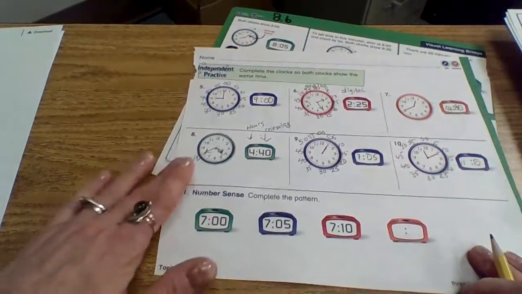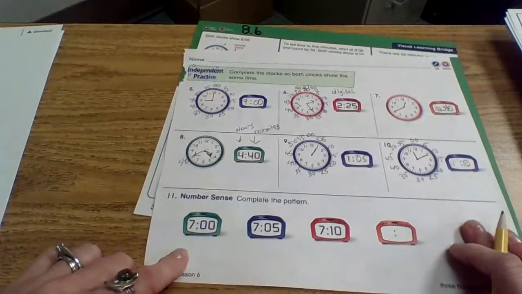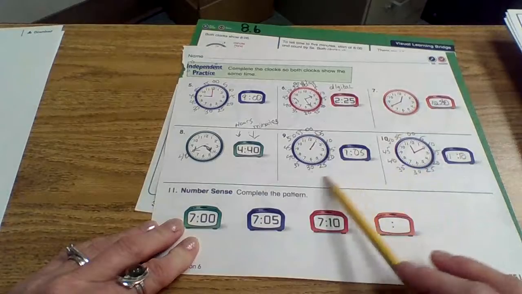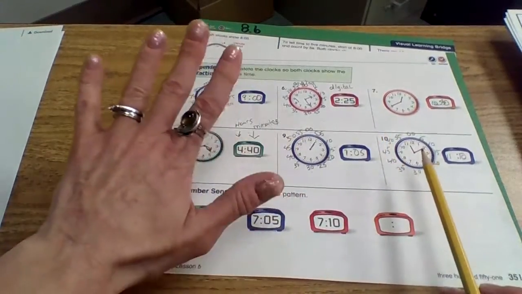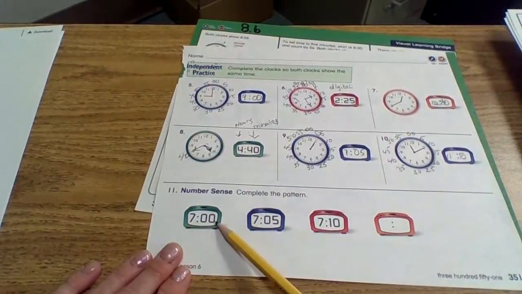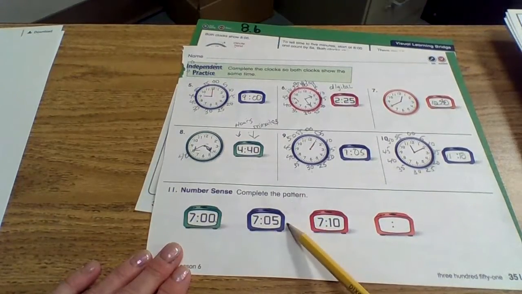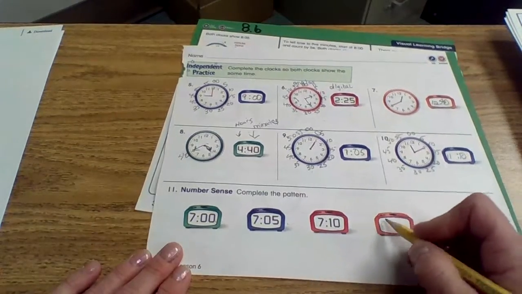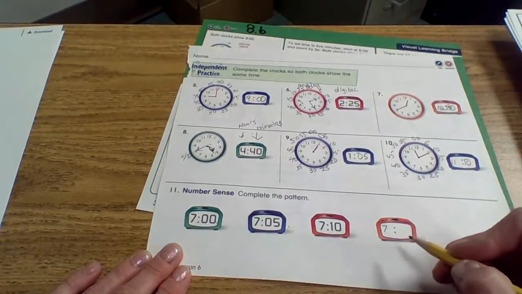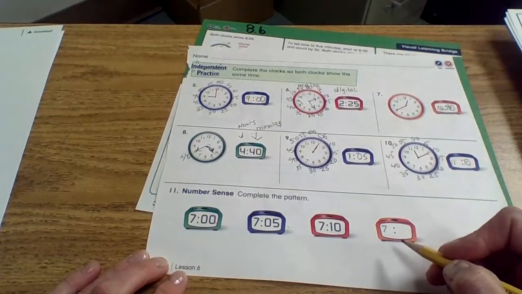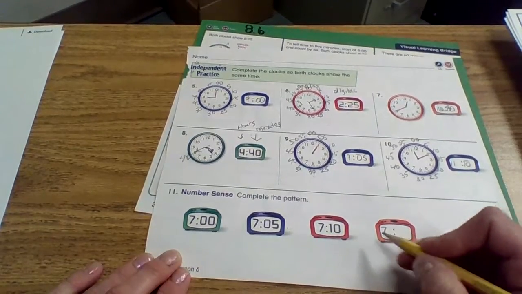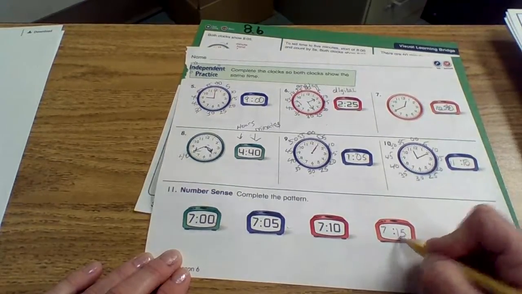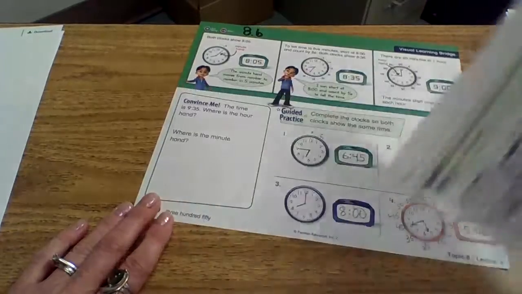All right. So now you try to do this one on your own, okay? So we have 7. Just think about how we were counting on clocks. We skip count in 5s, all right? So we have 7 o'clock, 7:05, 7:10. And what would be 5 minutes more than 7:10? You can count by fives. It would be 7:15. All right.